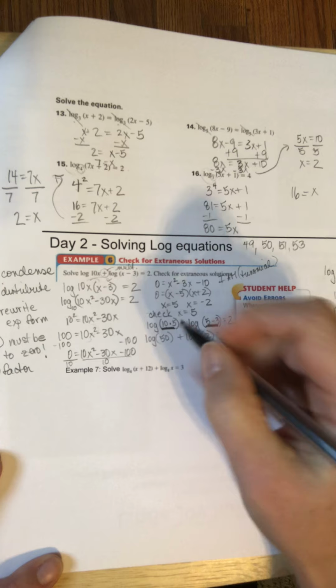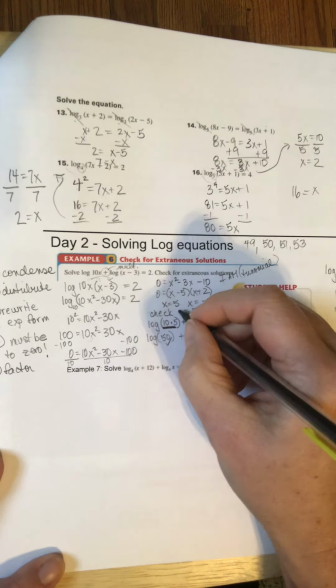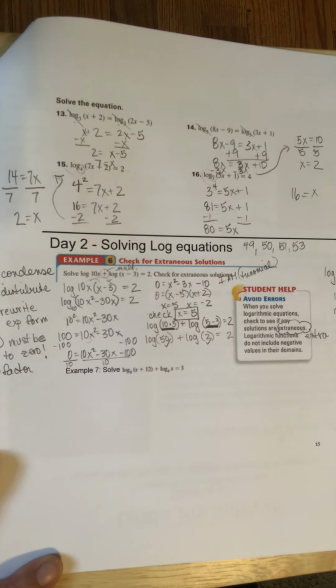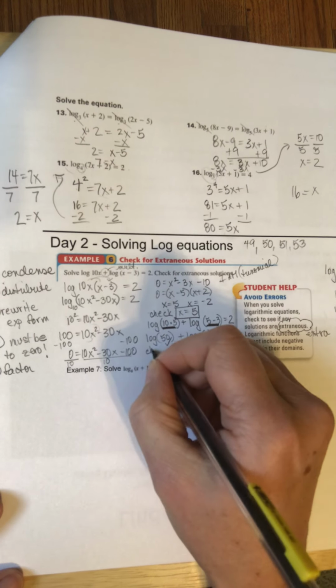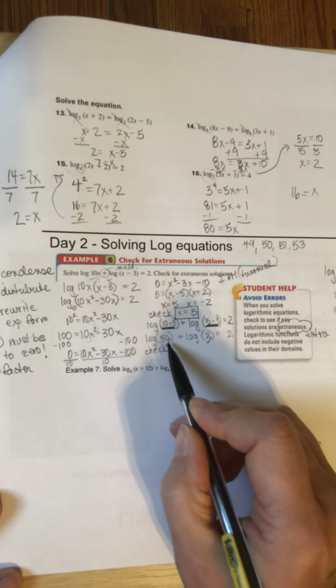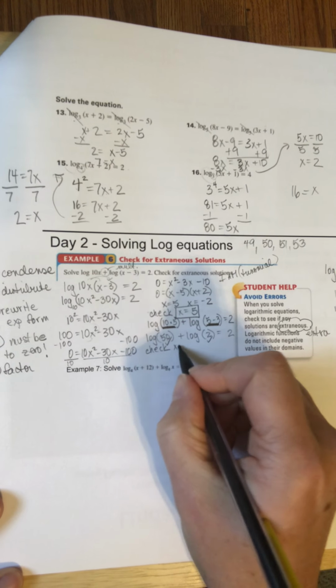Now, is this a positive number? Yes. Is this a positive number? Yes. So then x equals 5 is not extraneous. It is a solution, all right? Now I'm going to do the same thing, a check with, notice I didn't go any further. I'm just making sure these are positive numbers. That's it. So x equals negative 2.